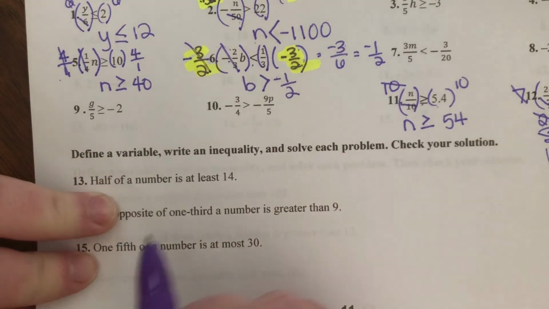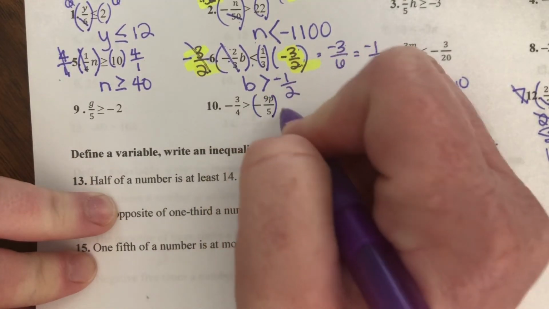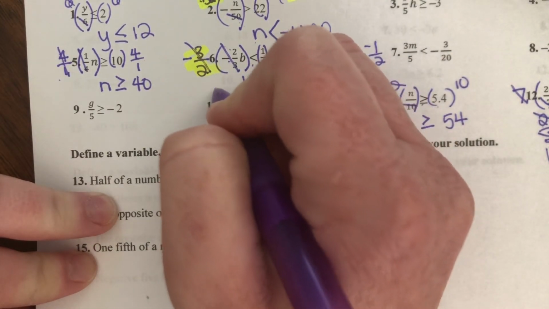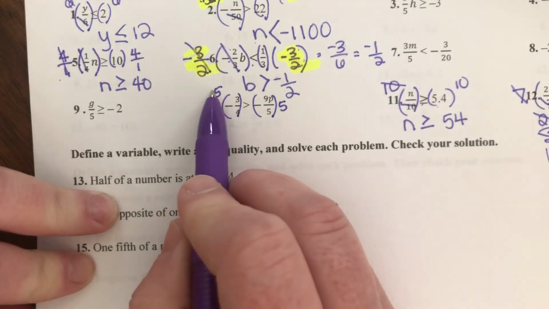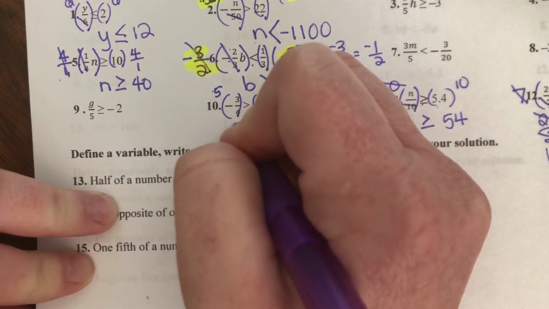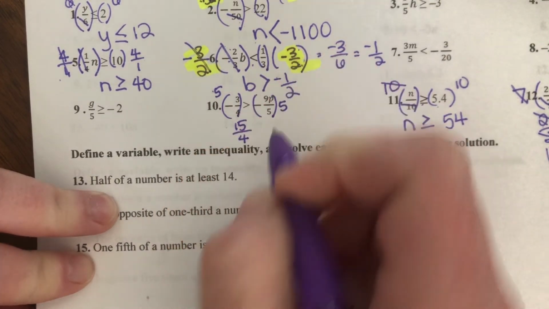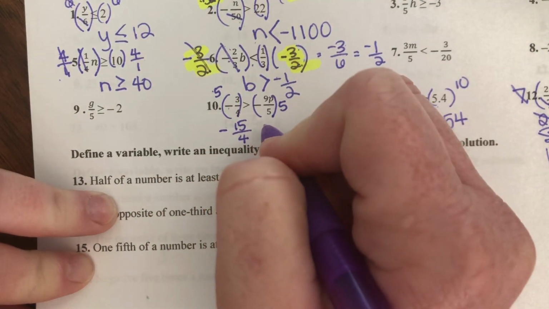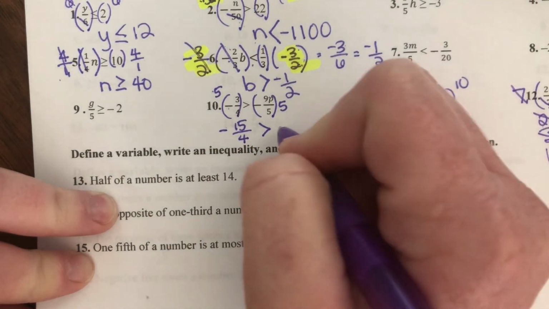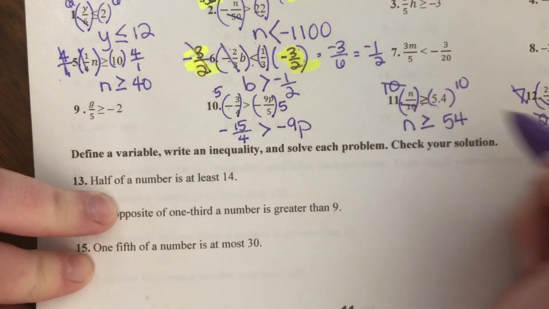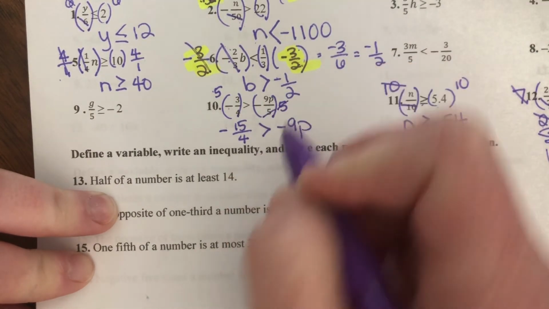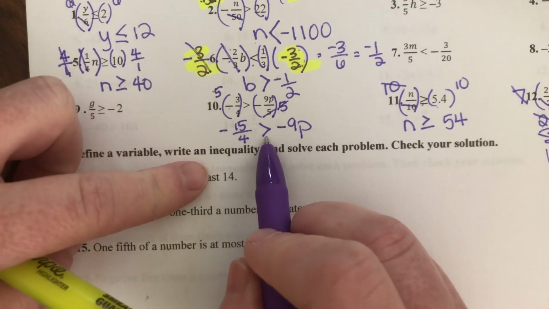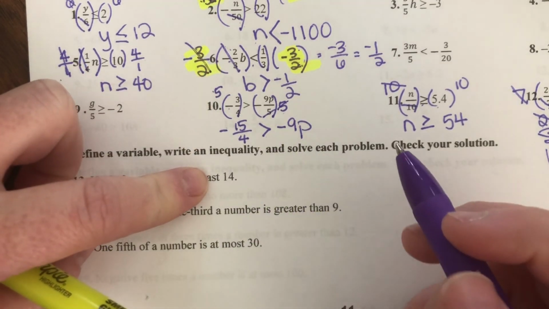I'm going to get rid of it second. First, I'm going to get rid of that 5 on the bottom. So I multiply this side by 5, and I'm going to multiply this side by 5. So 5 times 3 is 15 over 4, and there's a negative sign in front. Leave my sign the same, and I'm left with negative 9p on this side, right? Because these 5s canceled. I multiplied both sides by positive 5, so my sign did not change.